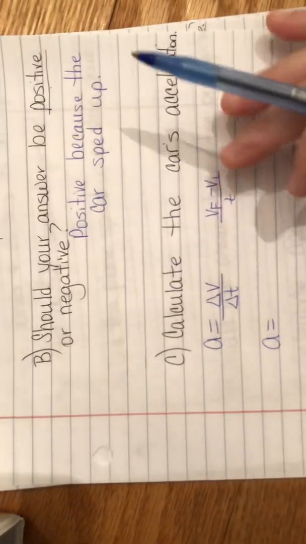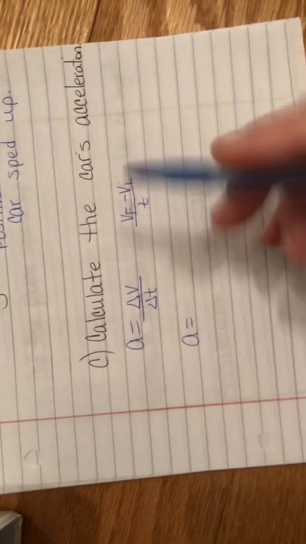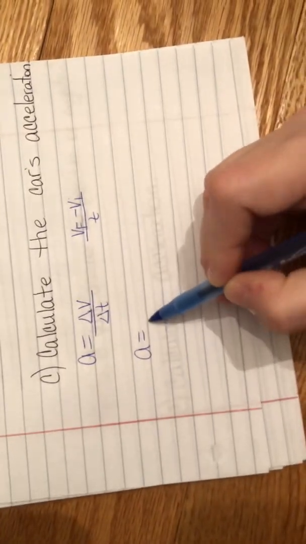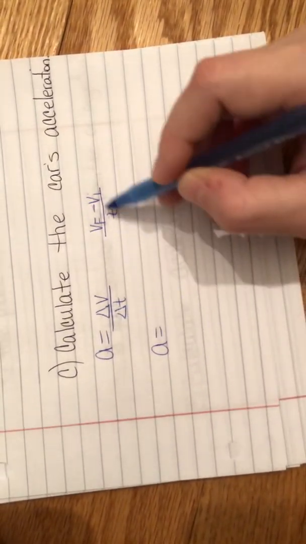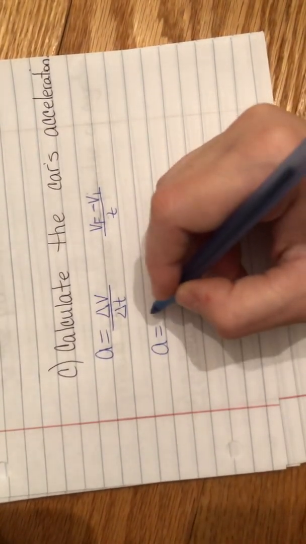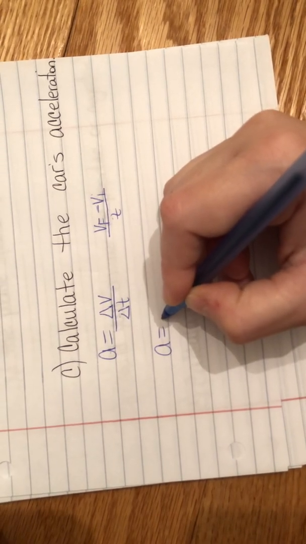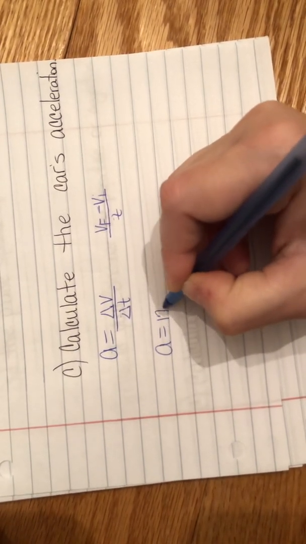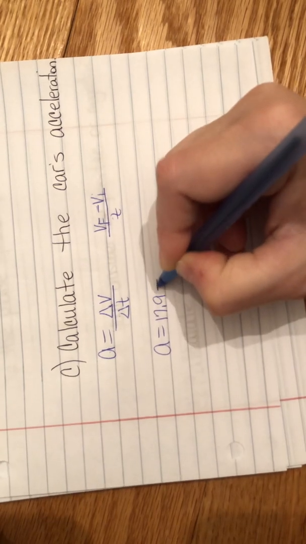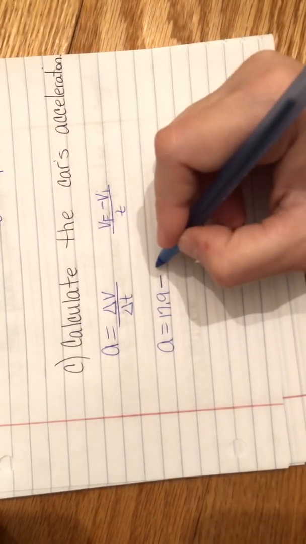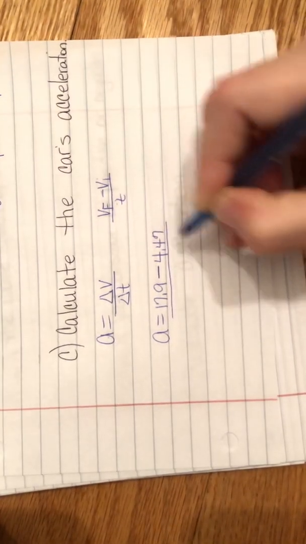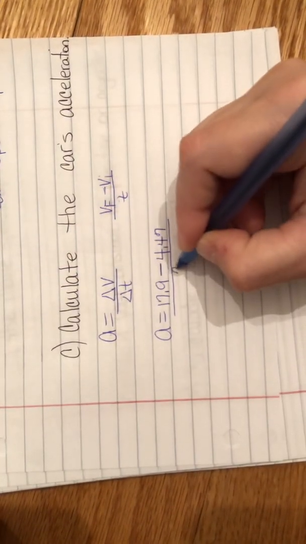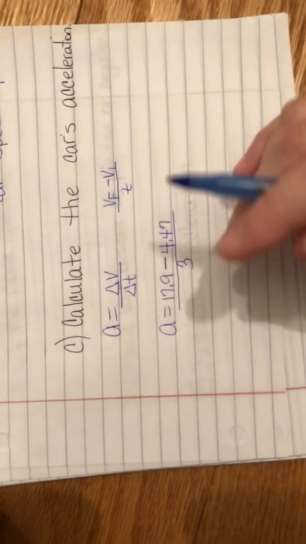So scooch back out down here. And I say acceleration is equal to, if I'm using that formula, same exact thing. It's just a longer way of writing that, okay? I say V final was 17.9 minus V initial was 4.47. Put that over time, which is 3 seconds. I know that from the word problem.